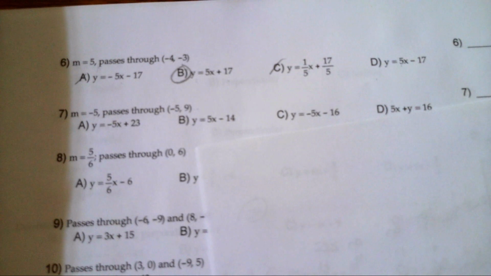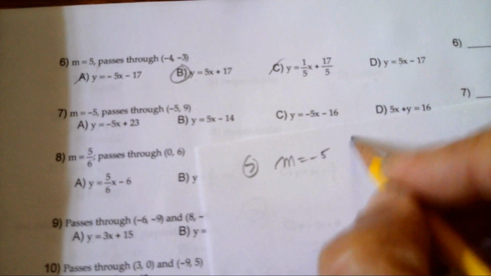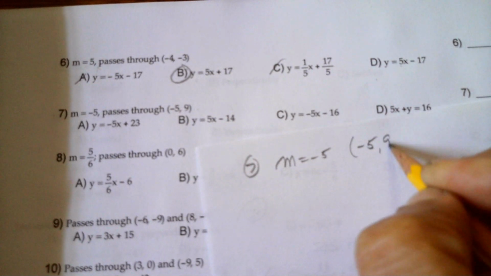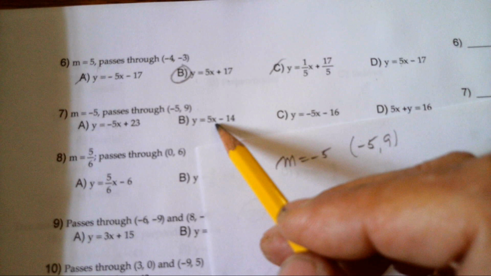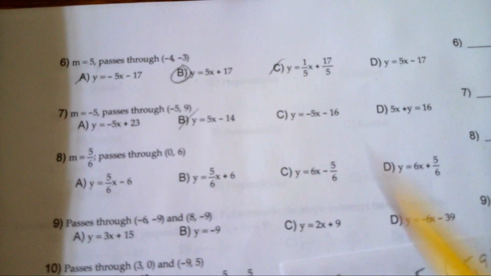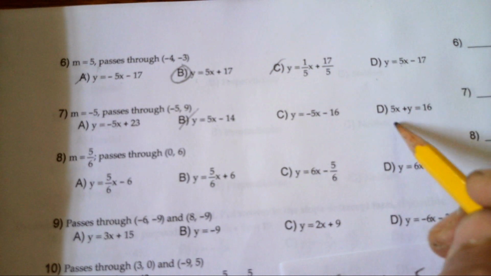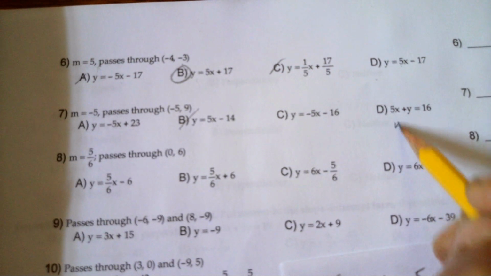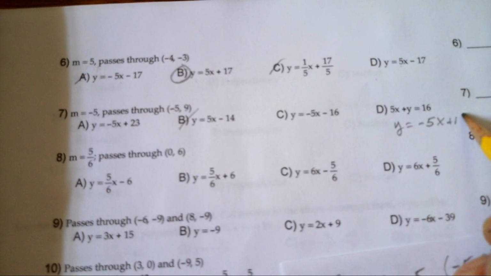Number 7. Slope is minus 5. Passes through the point minus 5, 9. Slope is minus 5 there. Here it's a positive 5, can't be B. Here it's a minus 5. Here, I don't know what this is. Let's see. If I solve this, I get y equal to minus 5x plus 16.